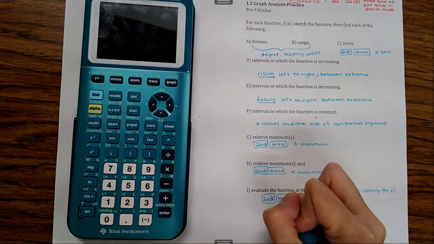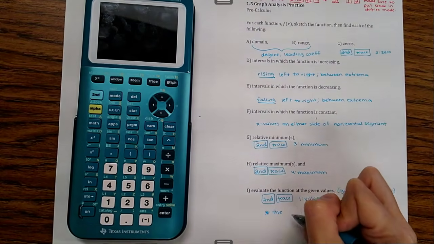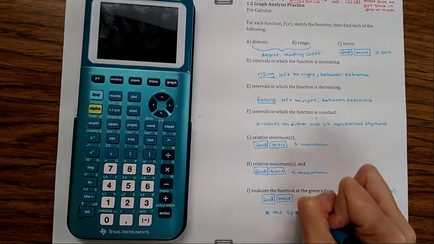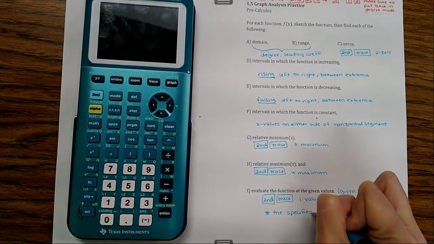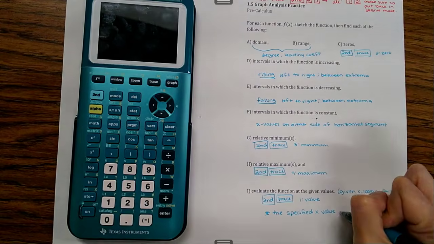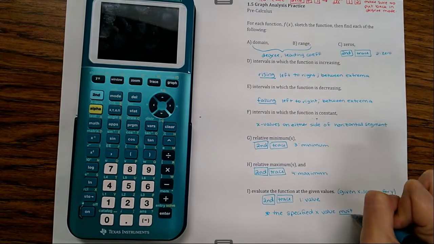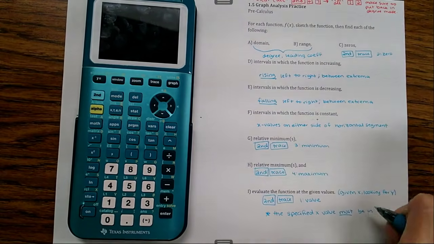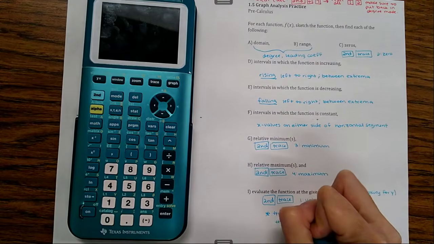In order to use this one, the specified x value must be in the visible window.